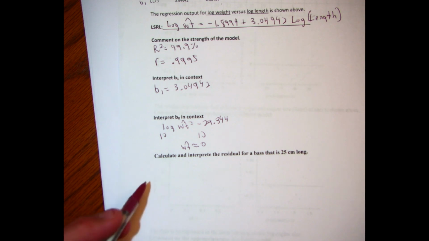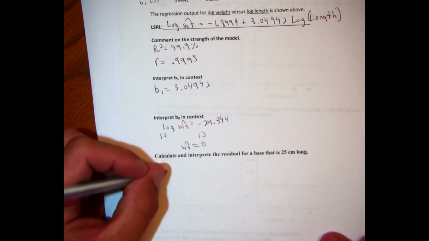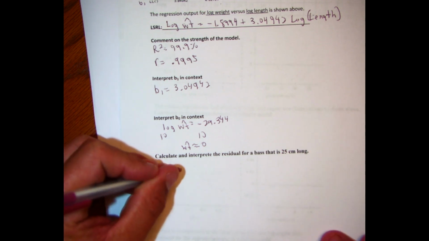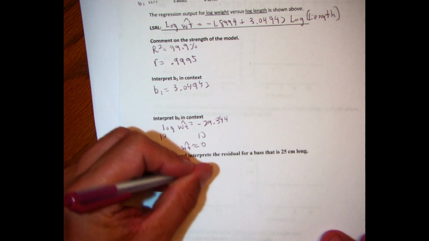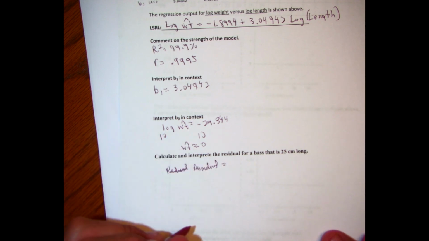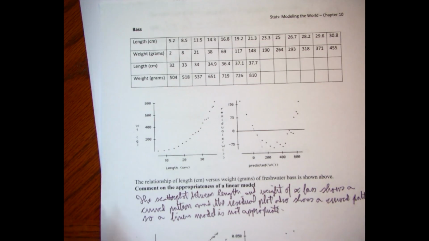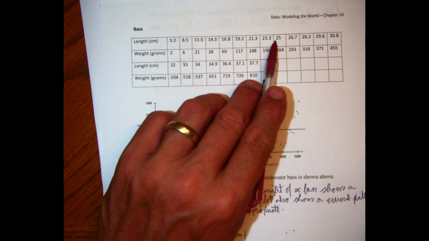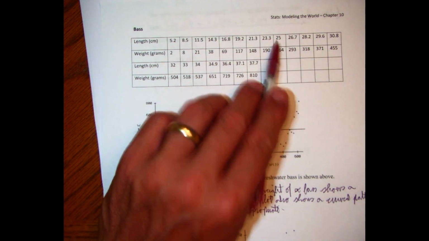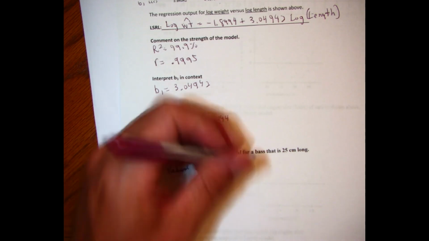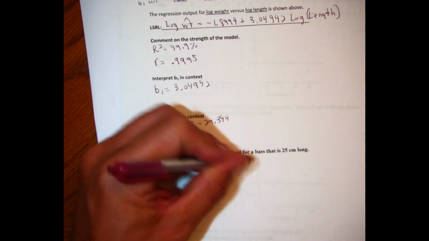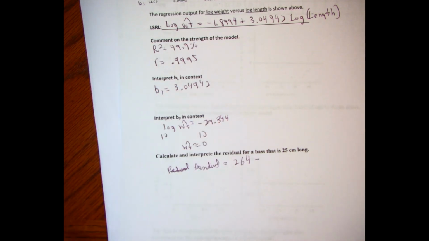And then we got to do the residual for a bass that's 25 centimeters long. So residual, that's going to equal our actual. So let's go here on our chart, and there's the bass that's 25 centimeters long, and he weighs 264 grams. And then we got to figure out what the predicted is.